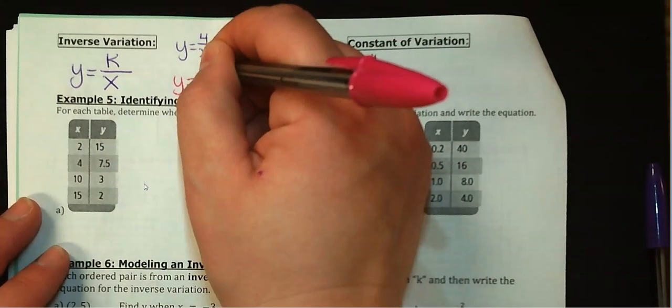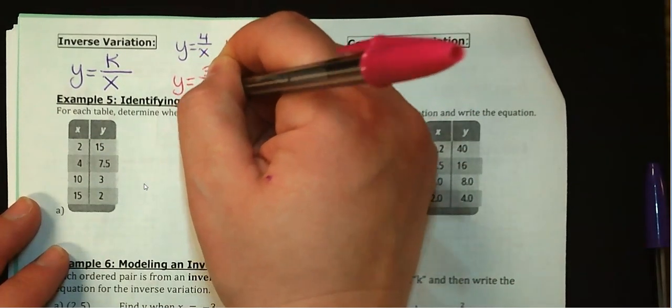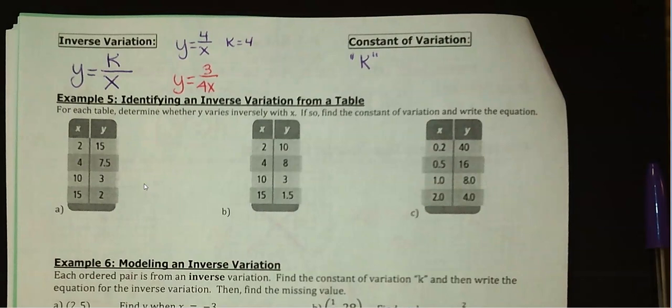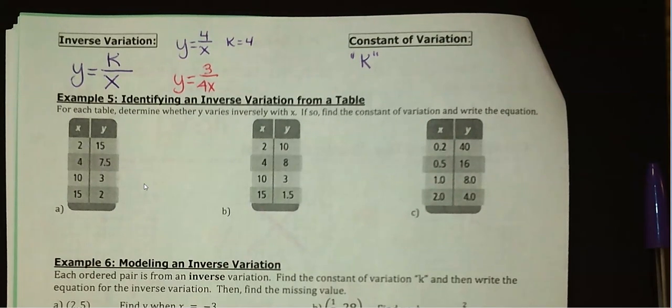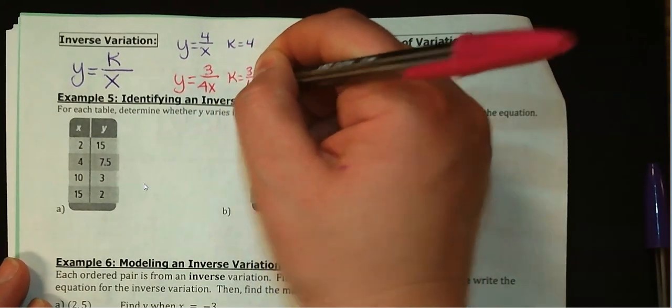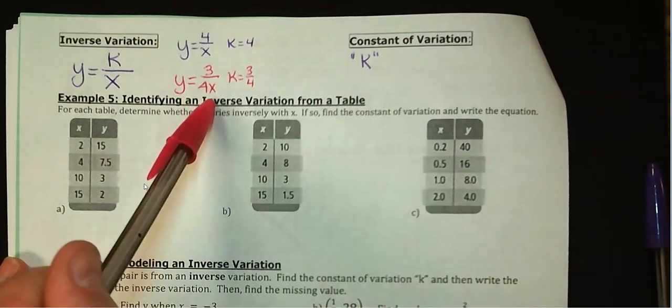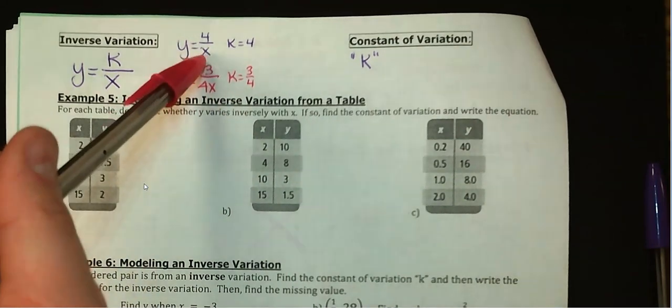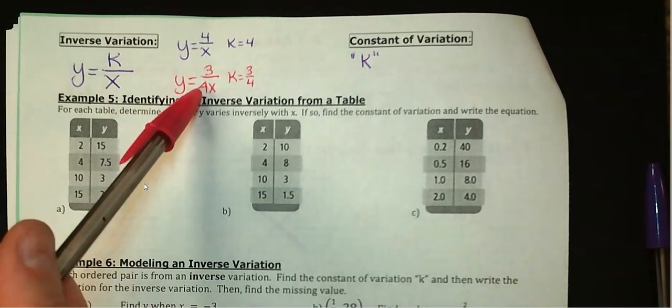So let's say I had something like this: 3 over 4x. Does anyone know what the k value would be there? It's 3/4. I know it looks weird, but it would be 3/4. So the variable's in the bottom, it's going to be an inverse relationship. It can appear in that format though, because I got the 3/4.